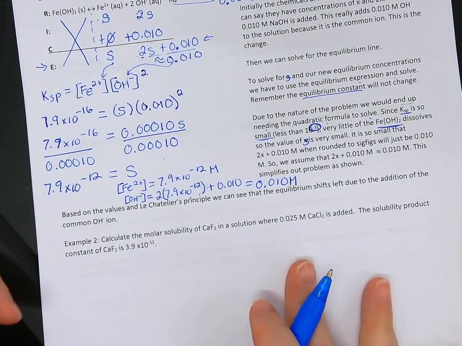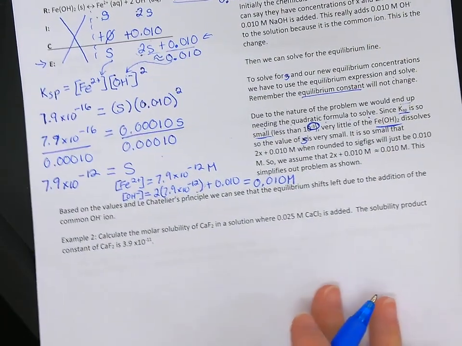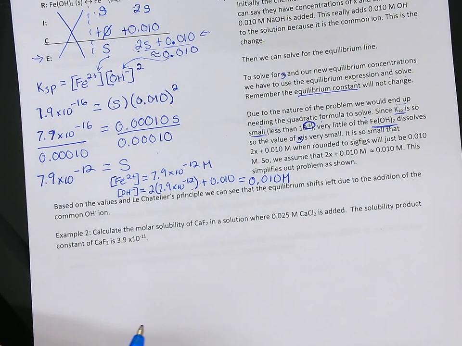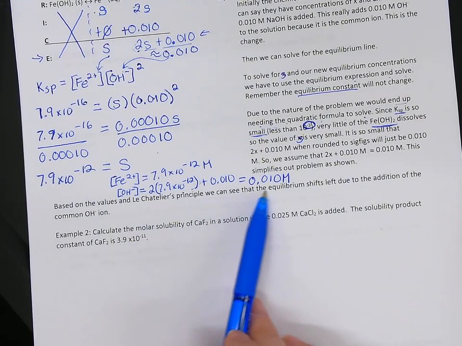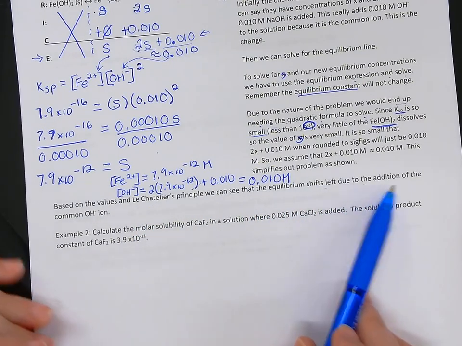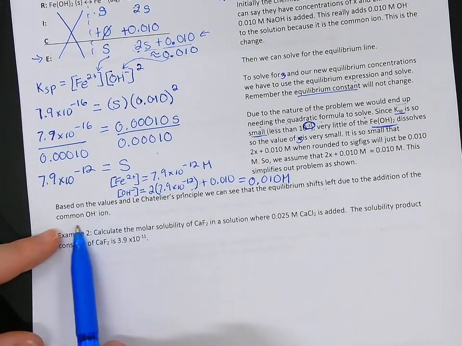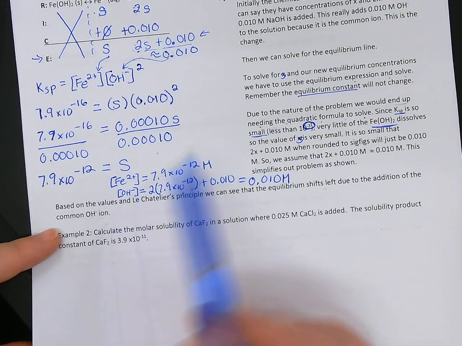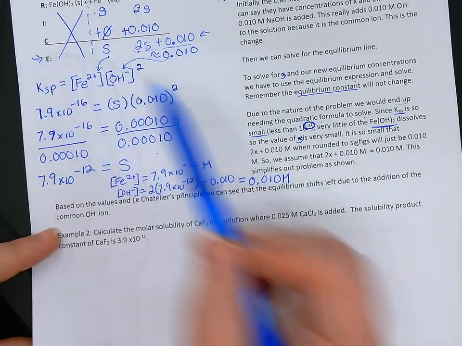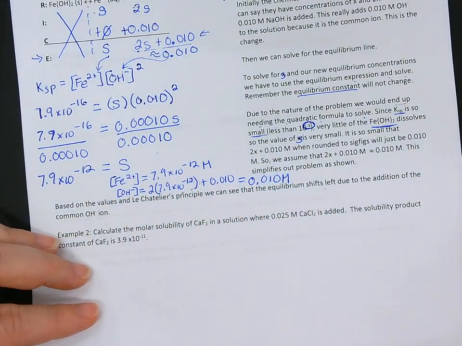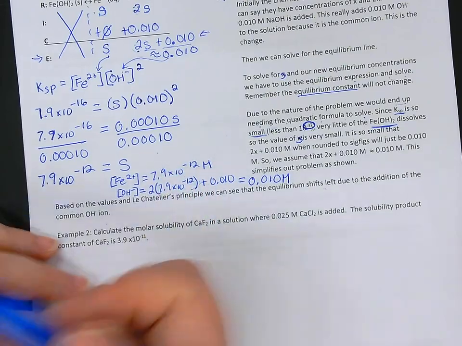All right, so that's what we're basically doing here. We are trying to figure out what happens when we dump another chemical in. How does Le Chatelier's principle actually work? Based on the values and Le Chatelier's principle, we can see that the equilibrium shifts left due to the addition of the common hydroxide ion. So we're getting an addition of that hydroxide, so we're going to shift that to the left. We're going to reduce this amount, use up some of the iron and shift it to the left. Okay, let's take a look at another example.